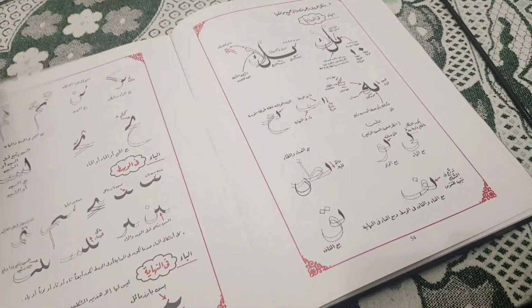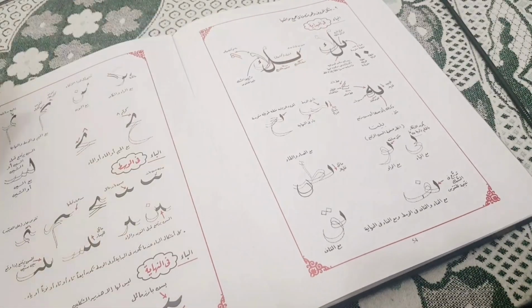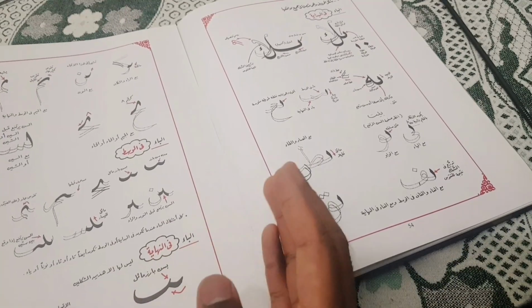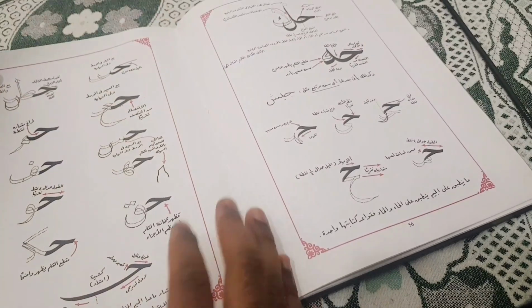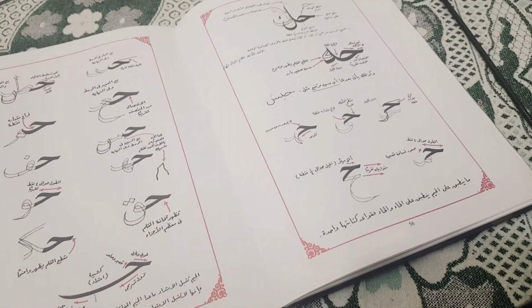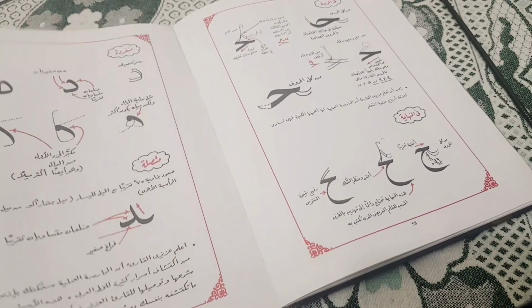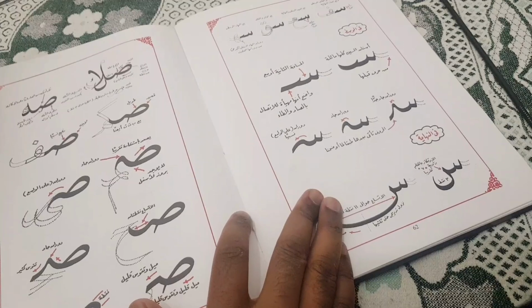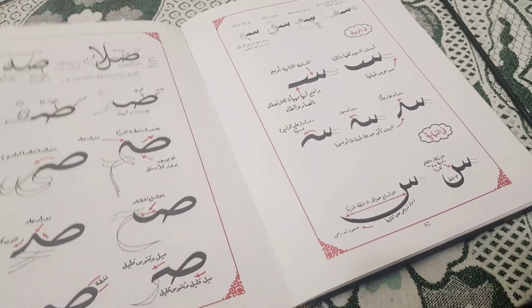So then after that, he mentions how the letters look when they're at the beginning, fil bidaya, fil wasat, or fil nihaya, how they look and the options that you have. And he does this throughout the course of this book with all of the different writing styles. So this is how the calligraphy books look.